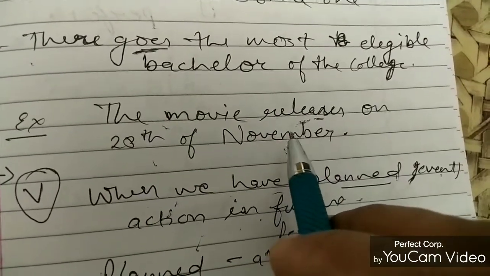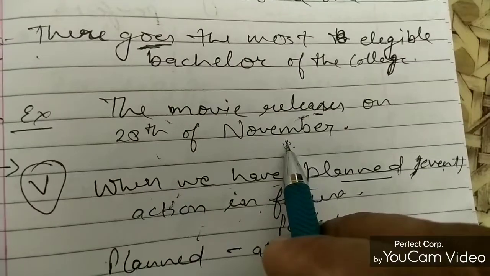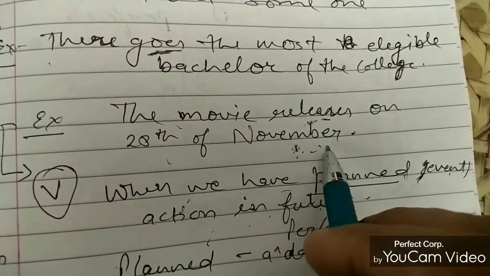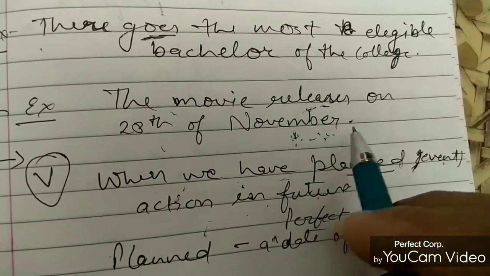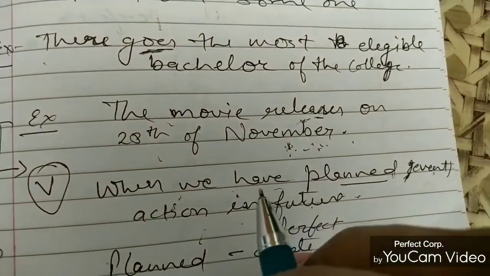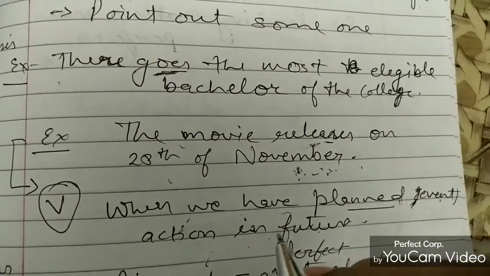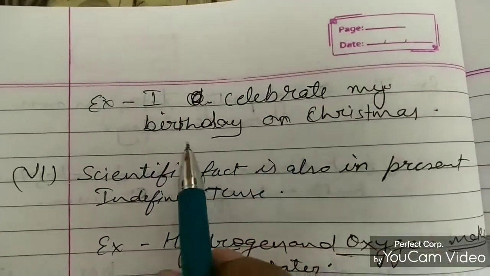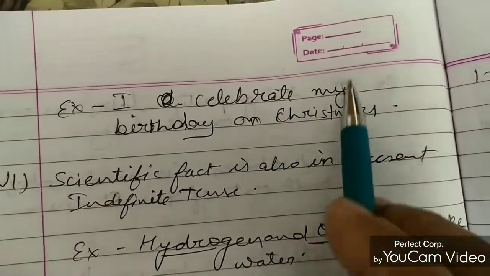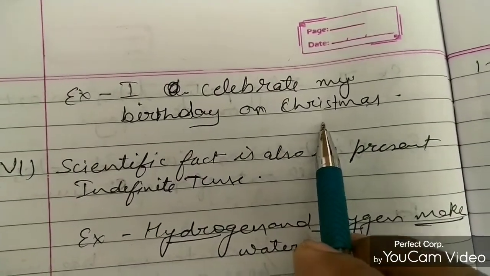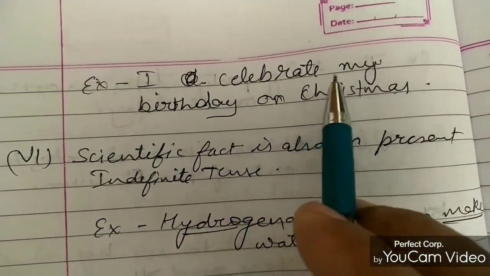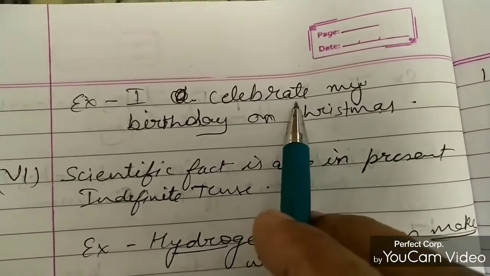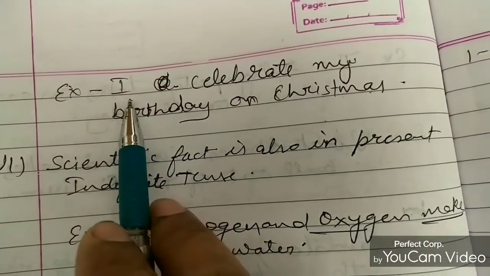When we have already planned any action or event that is going to happen, be conducted or be held in the future, we also write it in present indefinite tense because the date of the action is already planned. Okay. See one more example. I celebrate my birthday on Christmas. It is also a planned action: I am going to celebrate my birthday on Christmas. We have used the first form of the verb because here I is treated as plural.